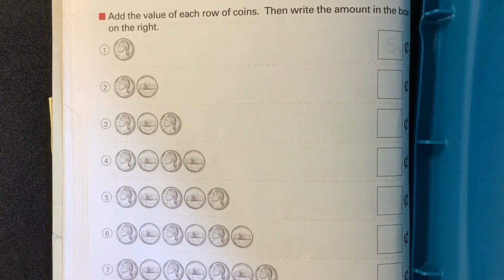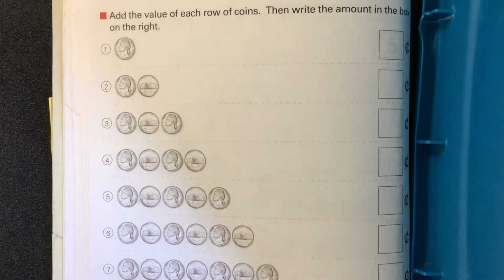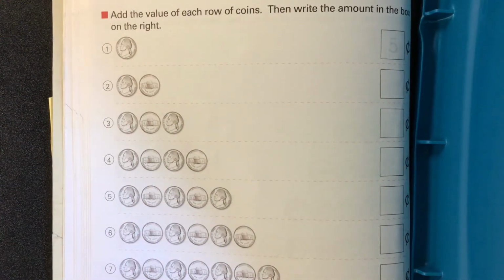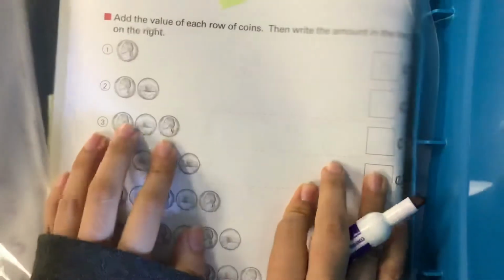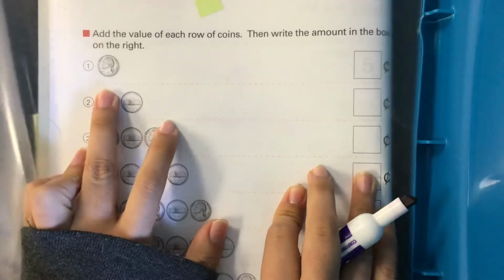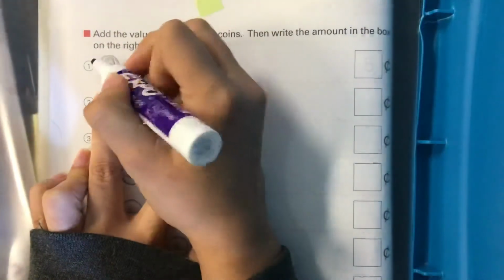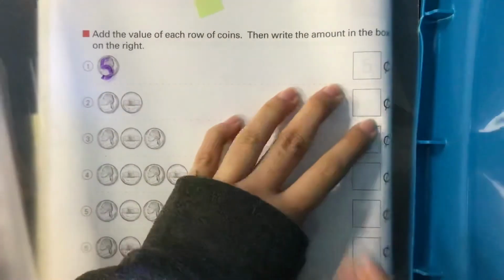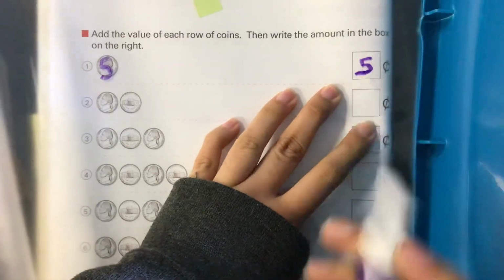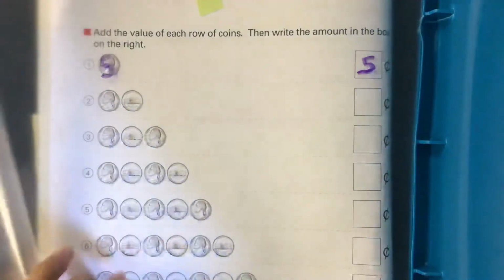So we're going to start with this one, right? And it all starts with the first one. 1 nickel. 1 nickel is worth 5 cents. So we know that the answer is 5, right? Because 1 nickel is worth 5 cents.